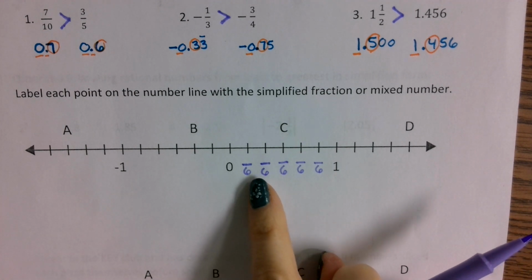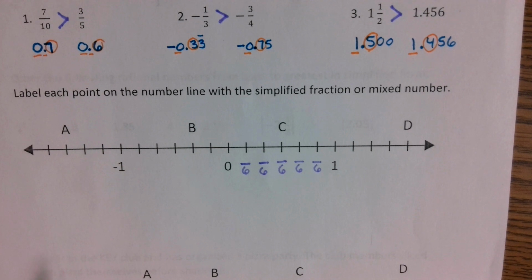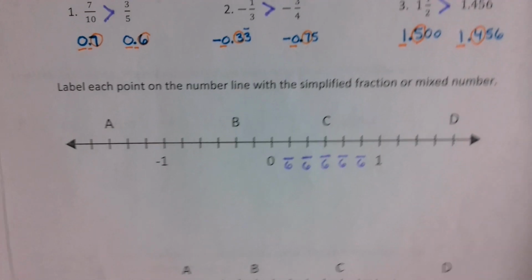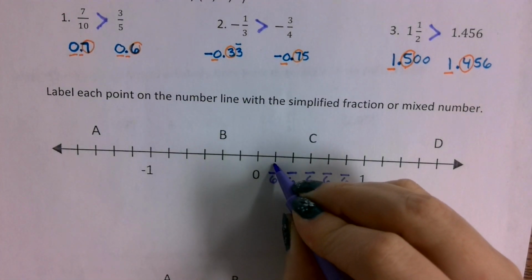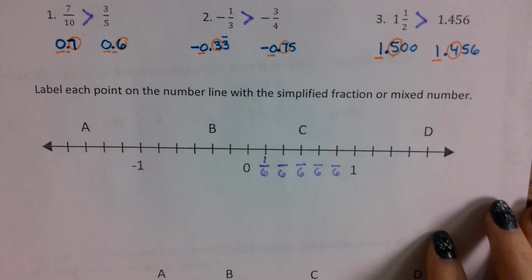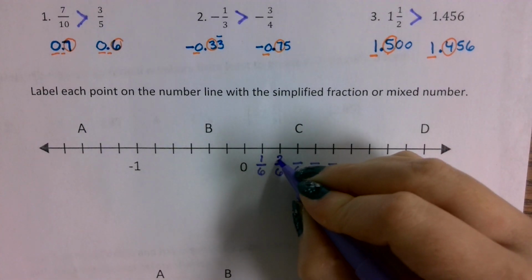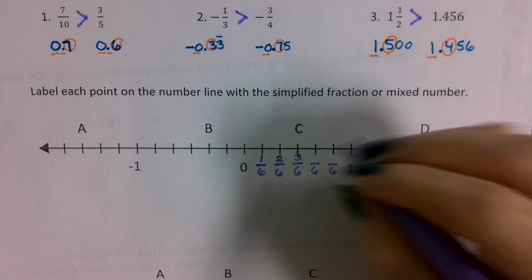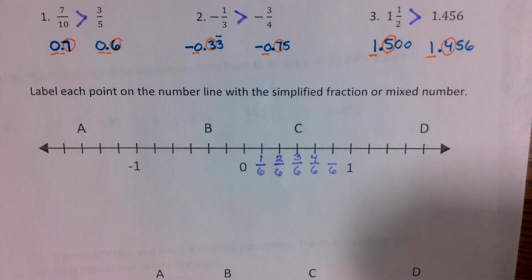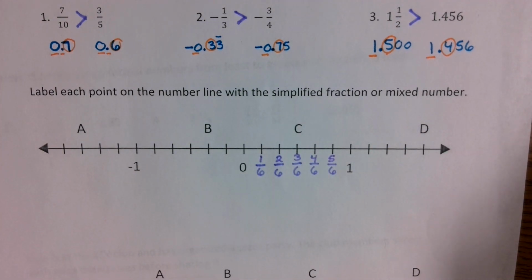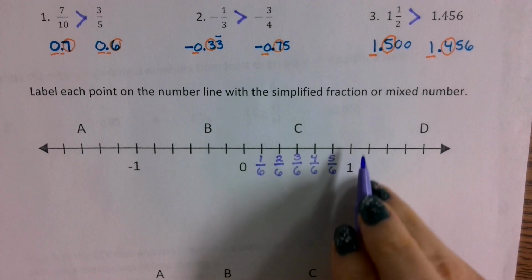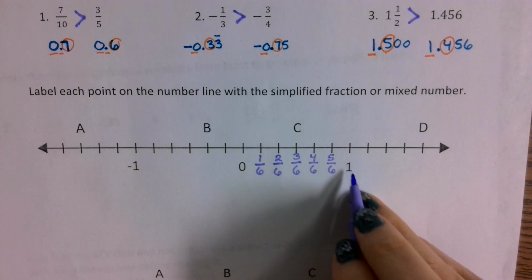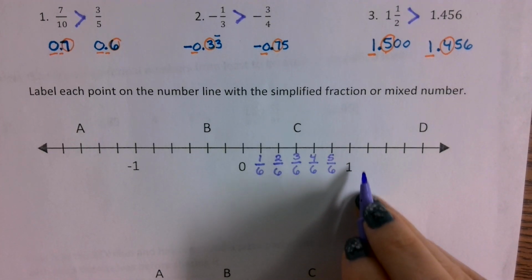So now I need to figure out the numerator. The numerator is just going to count along as if it was one tally mark each. So this is going to become 1 over 6. The next one is 2 over 6. Then we get 3 over 6, 4 over 6, 5 over 6. Where's 6 over 6? One whole, right? This 6 over 6 is just what one whole would be considered.